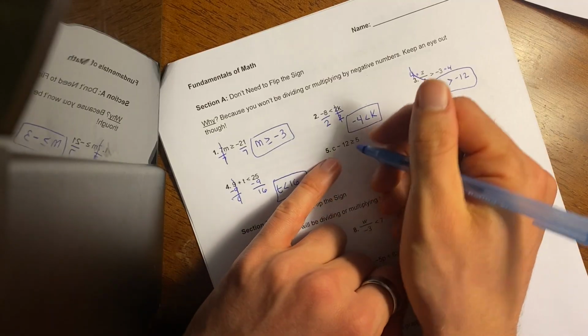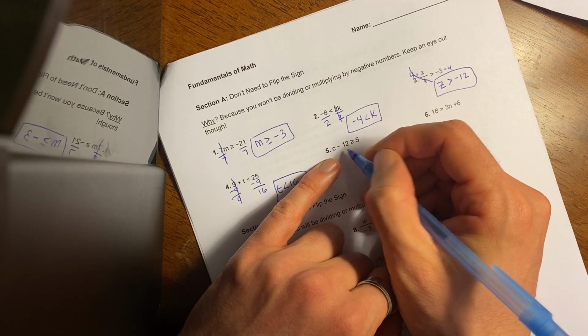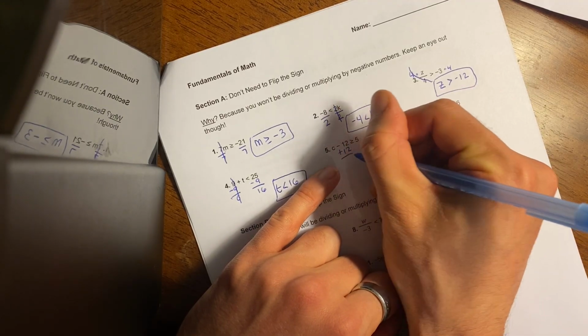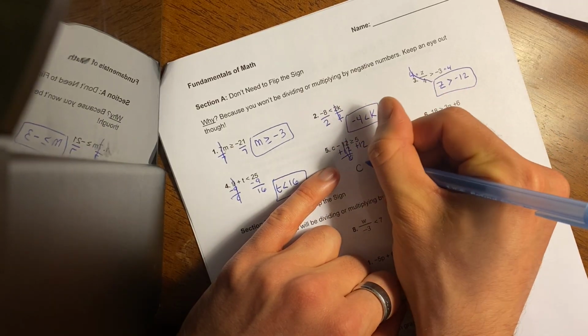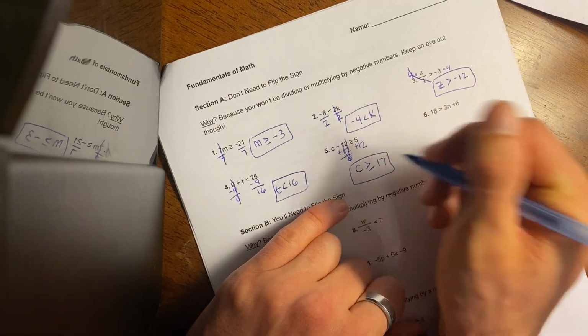Hooray! Okay, this side, we just need to move it over. How do we do that? We add 12. So it's -12, so we do the inverse of +12. Get rid of that, add it to this side. We have c is greater than or equal to 17.